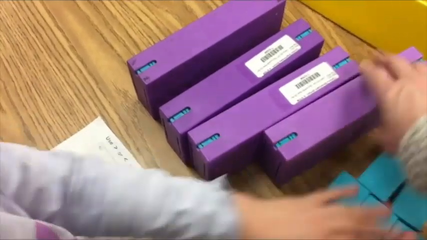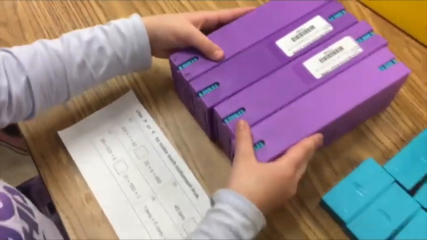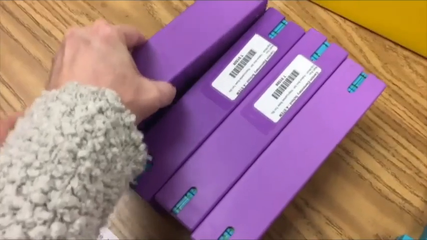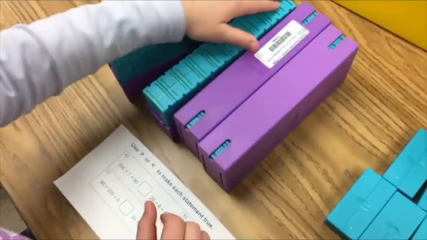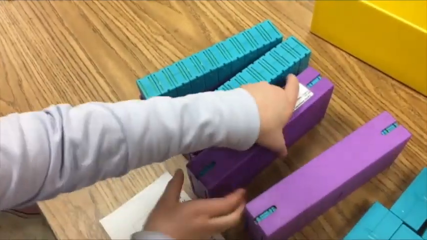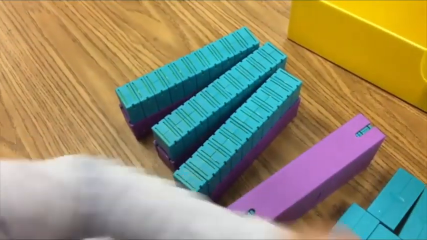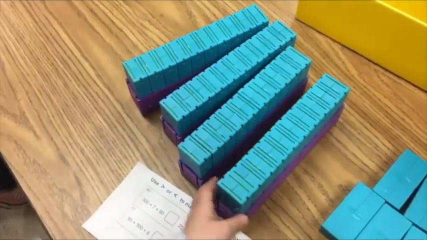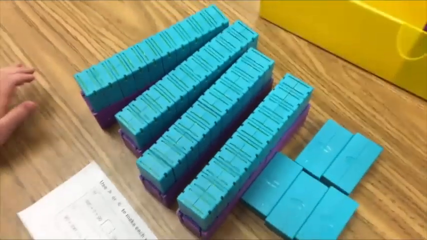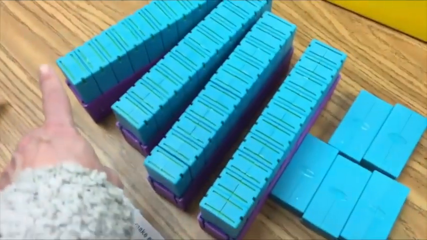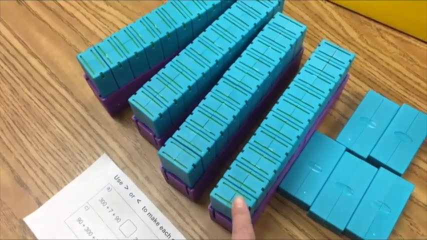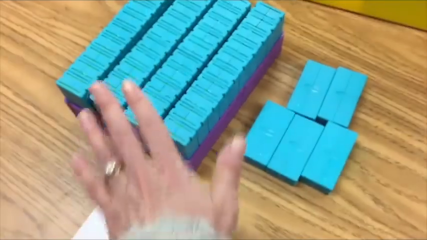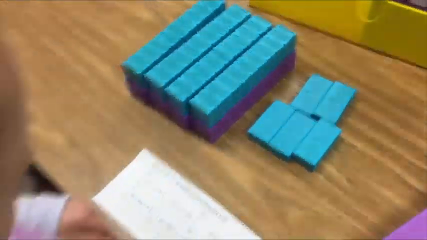Okay, so how many tens are in each of these hundreds? 10. Okay, so we have 10, 20, 30, 40. 45. So 45 tens is the same as how many hundreds? 4 hundreds. And how many tens? 5. So what would 45 tens represent if we count our hundreds, tens, and ones?